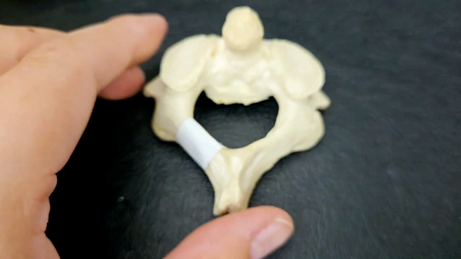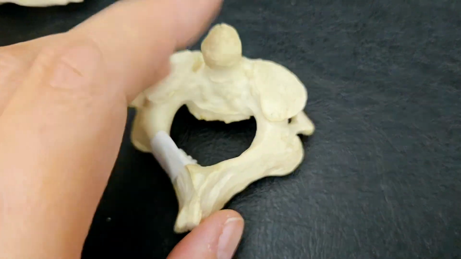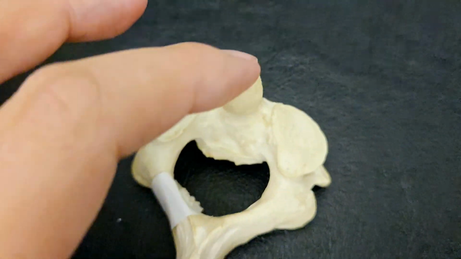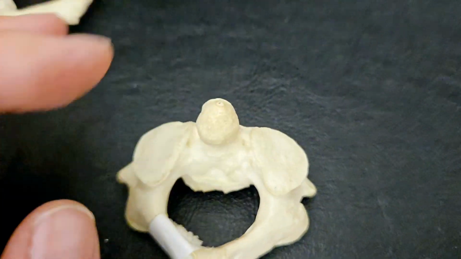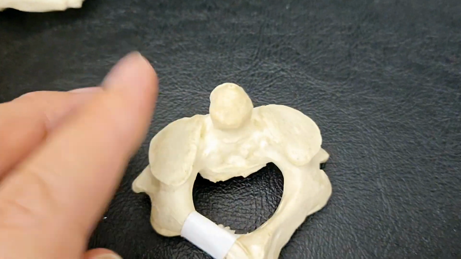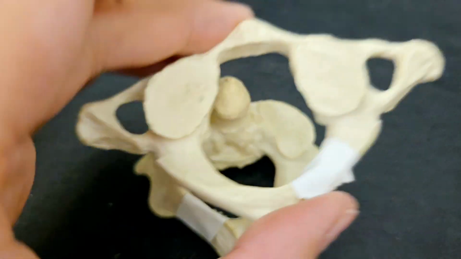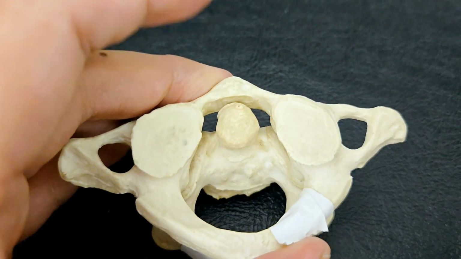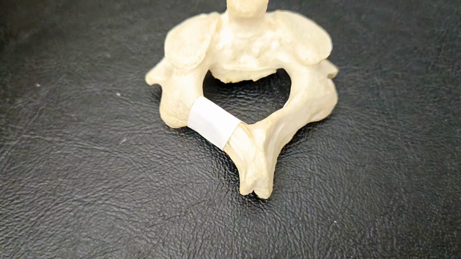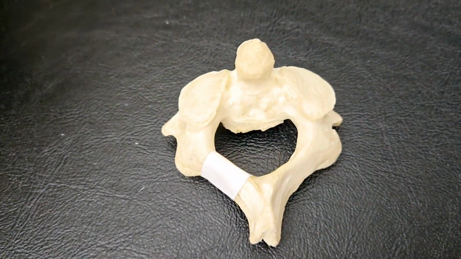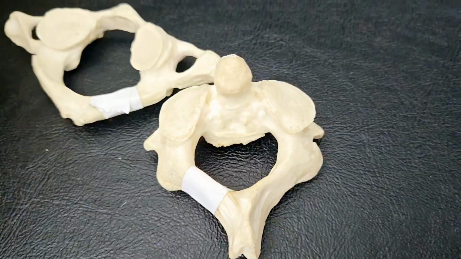As for the axis, you have the thing sticking up like this, which is the dens that serves as the axle for the atlas to rotate about. And you still have the superior articular facet for the atlas to sit very nicely on top like that. And then you have the spinous process still in the front of the axis. So that's it for the vertebral bones.